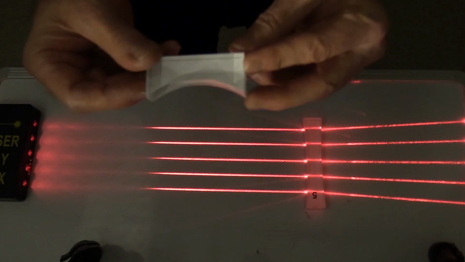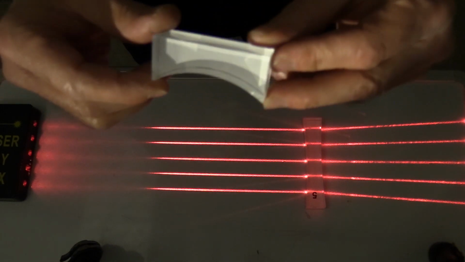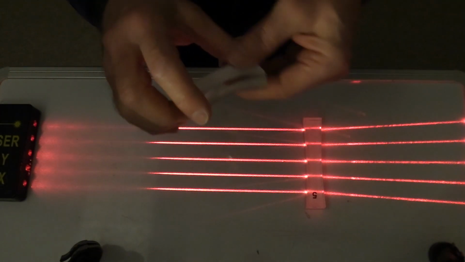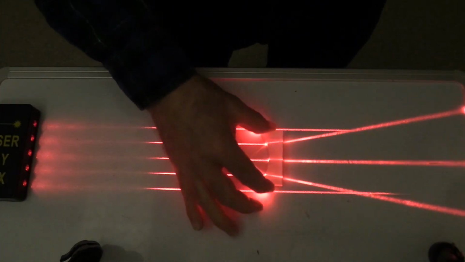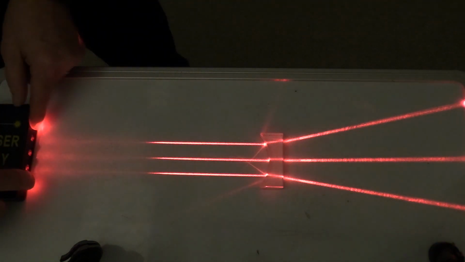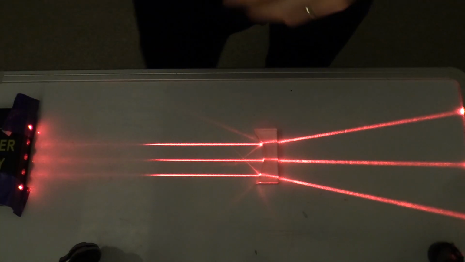This is a double concave lens. This would be a plano concave lens, but you can see the radius of curvature for it is smaller. So let me put this in here. Yeah, that's good. And so ignore these two outer beams. In fact, I'm going to tape those over. Okay, I've got those taped over now.